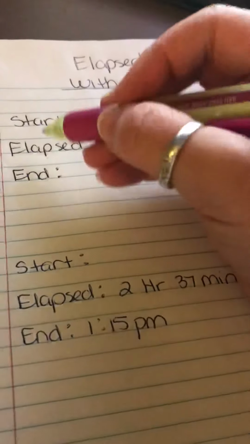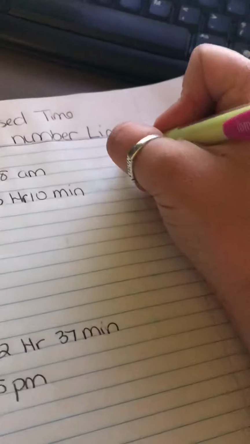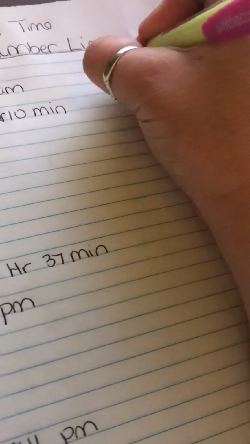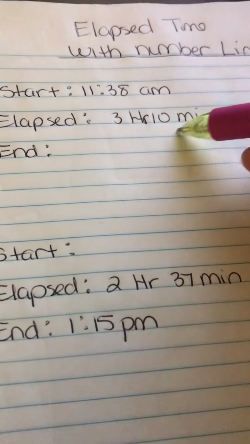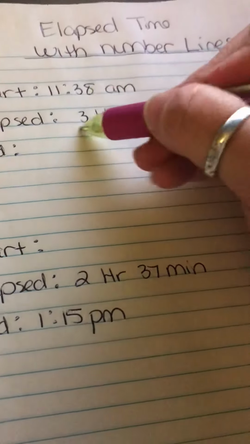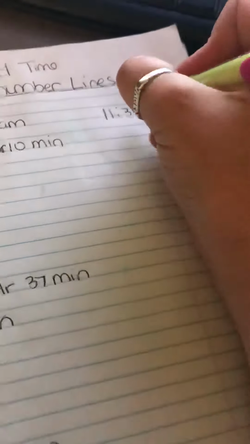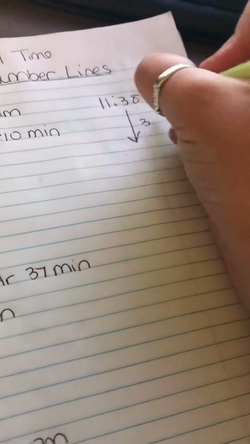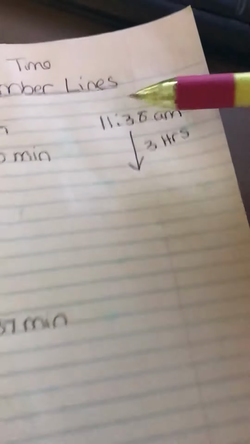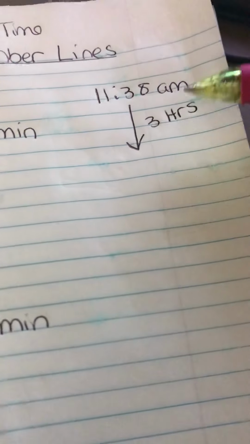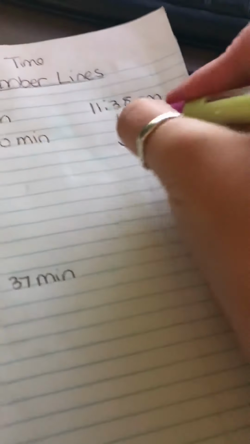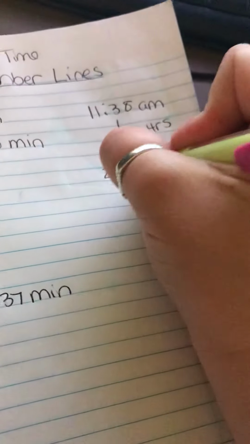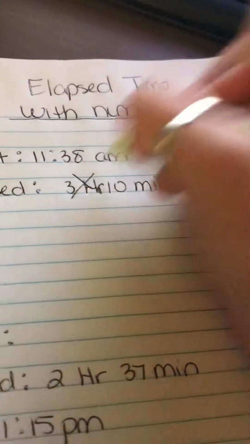So for example, my first example here, we're going to start with 11:38 a.m. and I know I need to move forward 3 hours and 10 minutes. So I'm going to do my pieces separately. I'm going to work with the 3 hours first. So I'm going to move myself 3 hours forward. So 11:38 a.m., 12:38 p.m., 1:38 p.m., 2:38 p.m. would move me 3 hours forward. So I've taken care of the 3 hours.